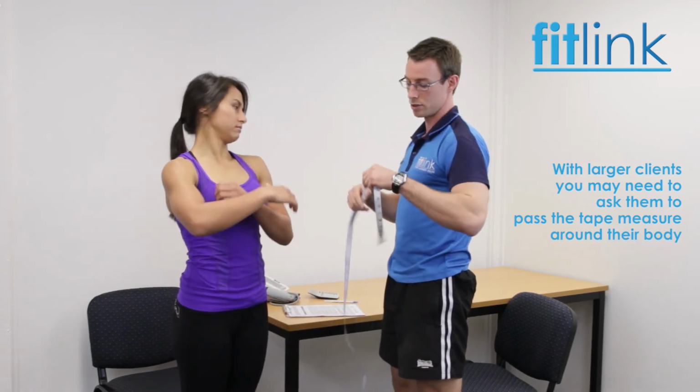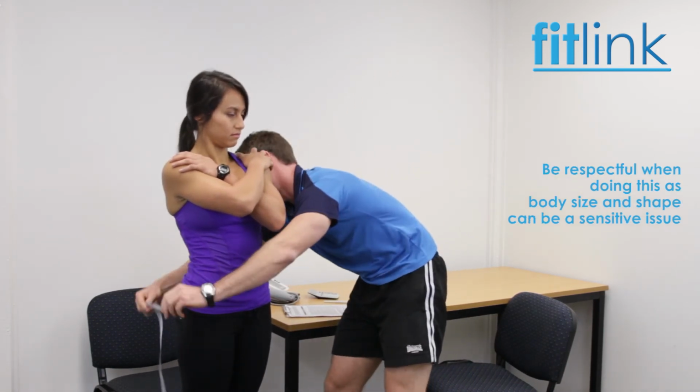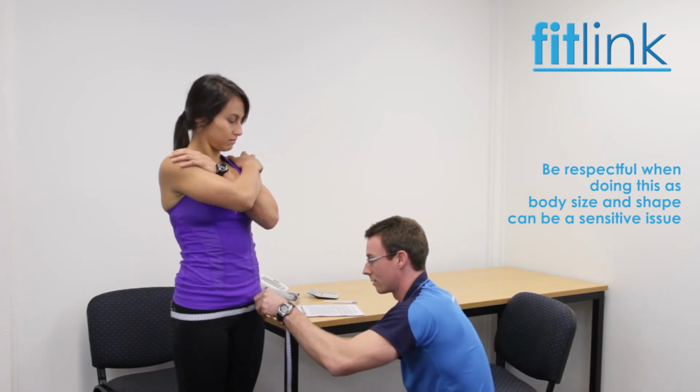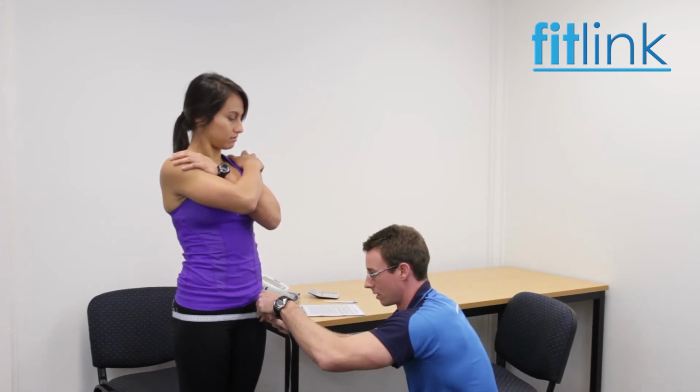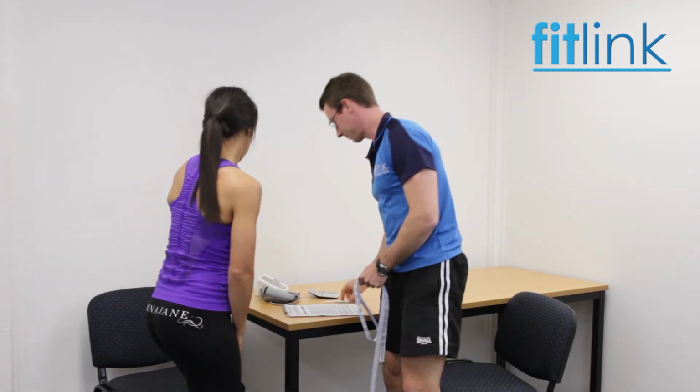The next one we're going to do is the circumference of the hips. So this is going to be from the largest part around your hips, all right? So again, I'm just going to pass it around. Just check that that's level. Cool, I'm going to put that one down as well. Just take a seat for me again, Kestra.